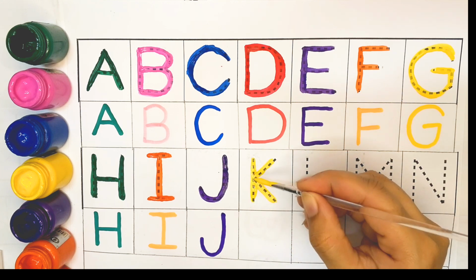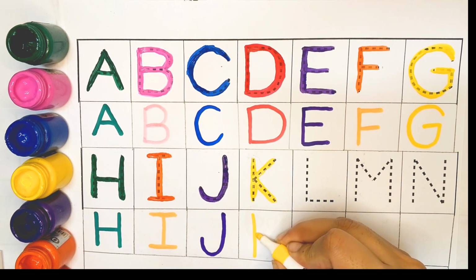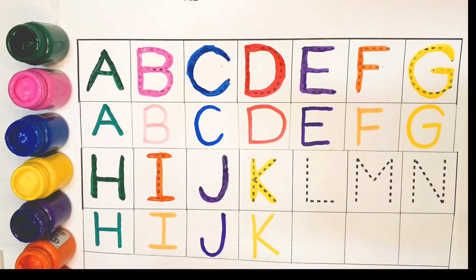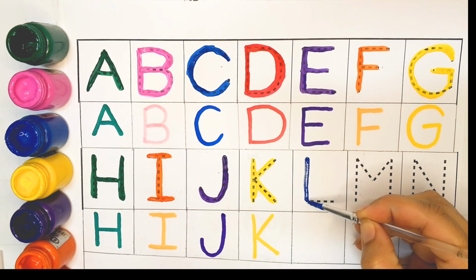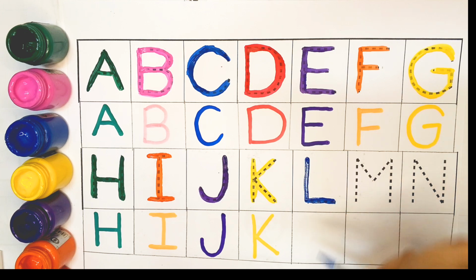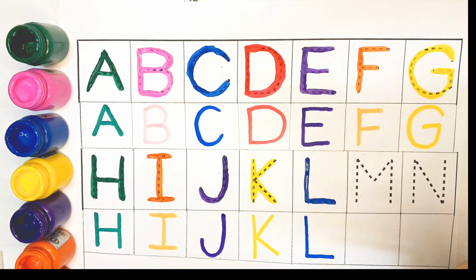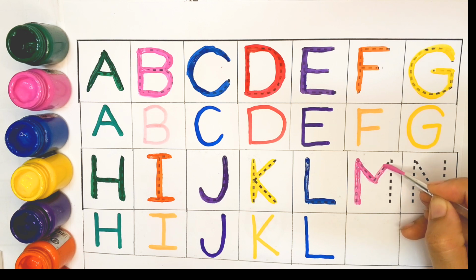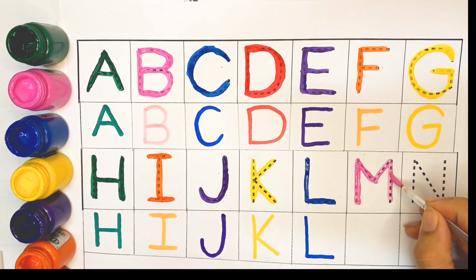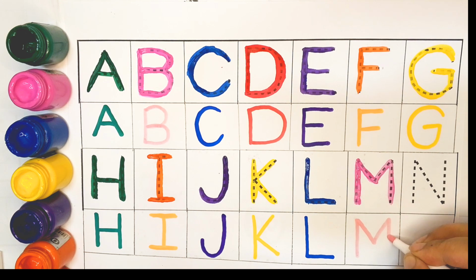K. K is for kite. Kite. L. L is for lion. Lion. M. M is for mango. Mango.